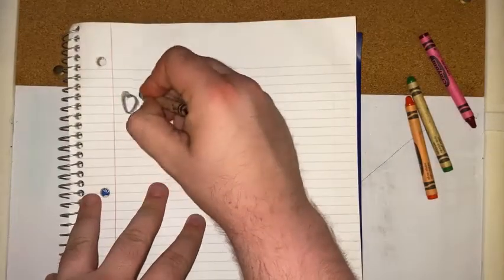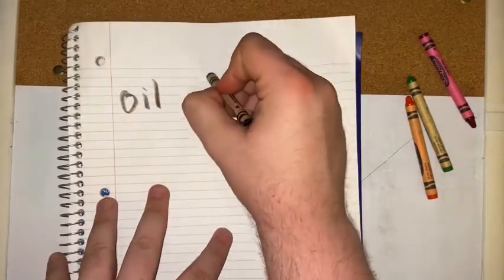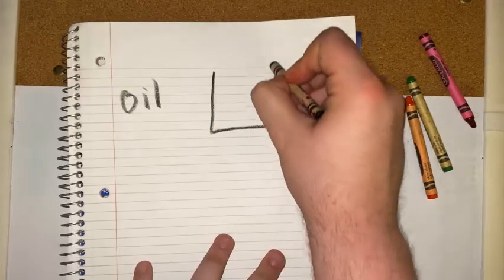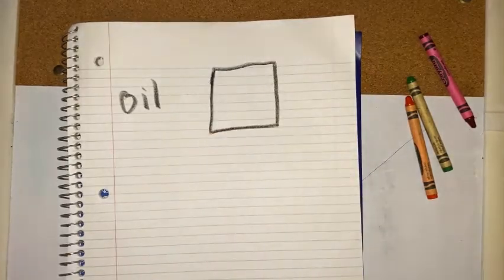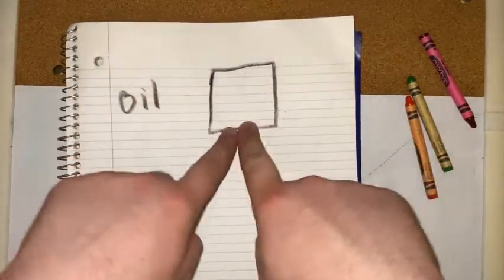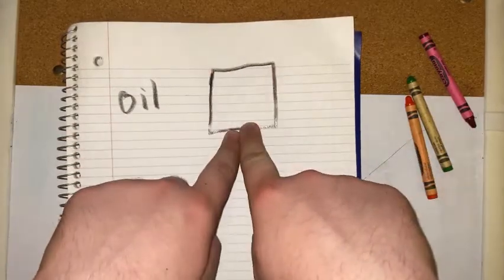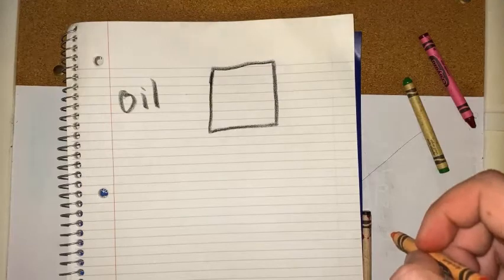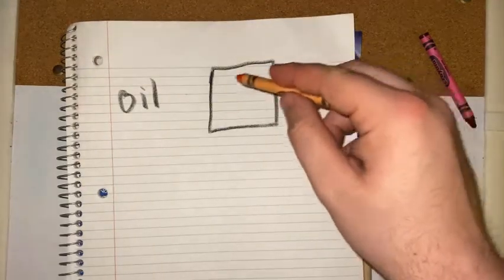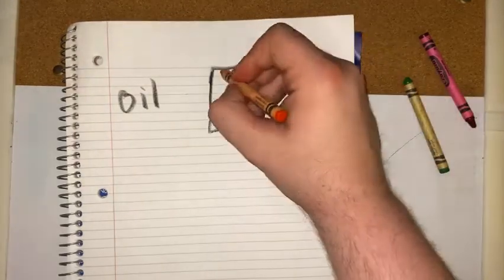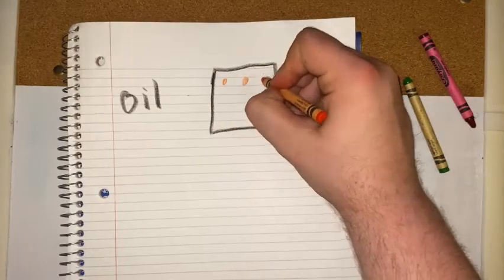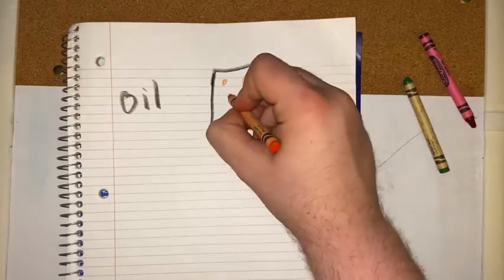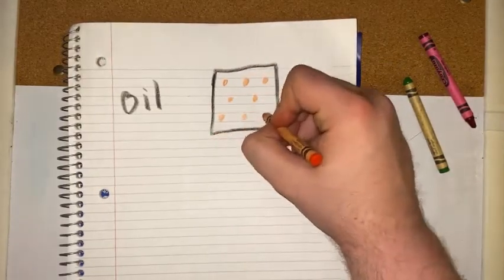Now mass, volume, density, all three very big words, but they're very simple once you know what they mean. So turn the page over. Let's start off with the oil. So the oil, the volume is how much space something takes up. So this square represents the amount of space that the oil takes up. Now the mass is the amount of stuff that's within the volume.